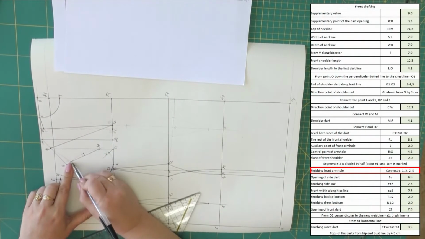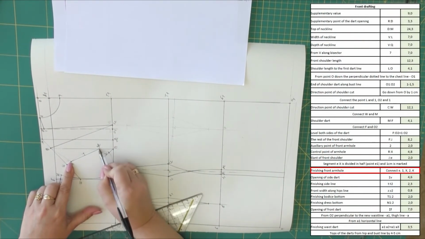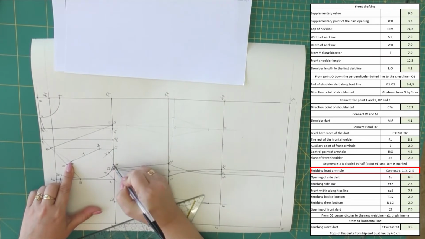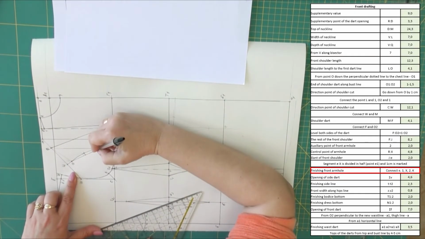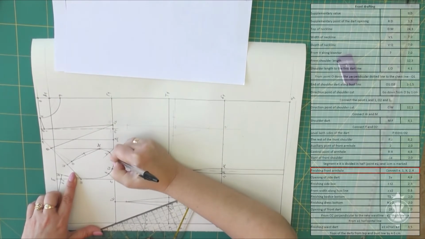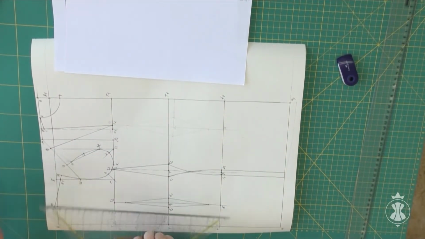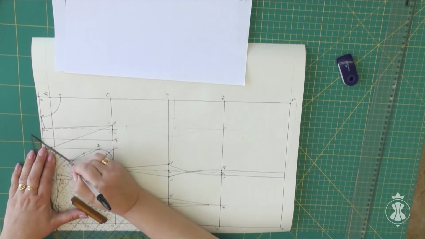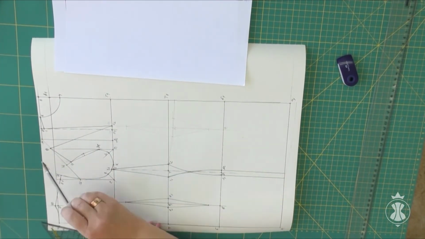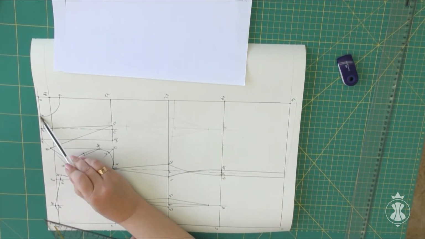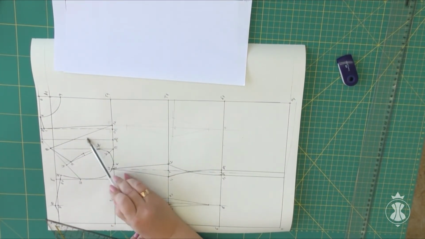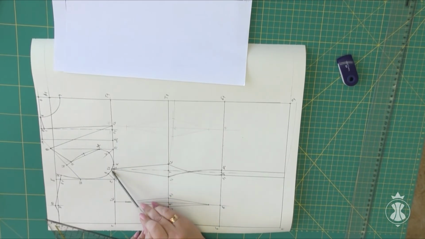We connect the points E, 1, X, 2, and K with a smooth line and get the armhole line using a stencil. I connect points F and E with a straight line. We finish the segments of the shoulder cut. Shoulder to dart, shoulders from dart to armhole.